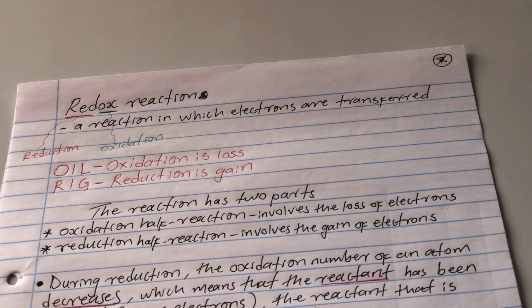Physical Science, grade 11 and 12. I welcome you to today's lesson. We are going to look at redox reactions.